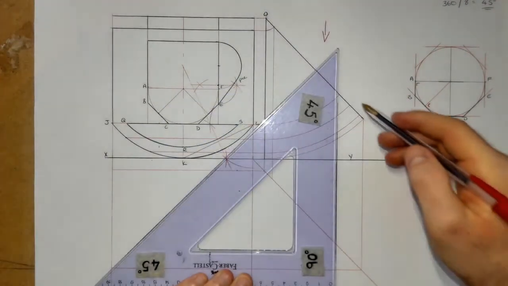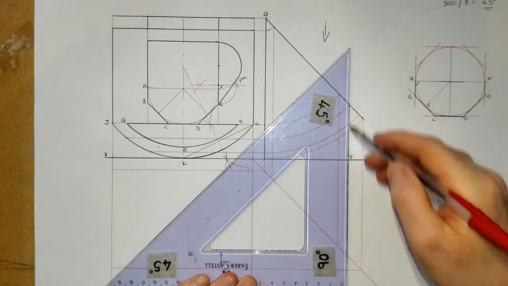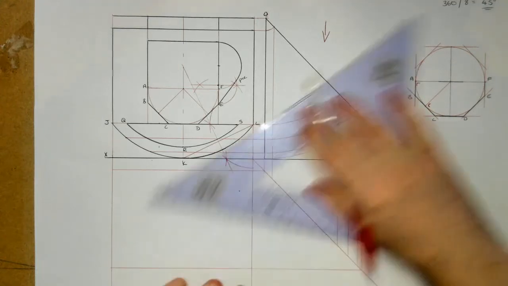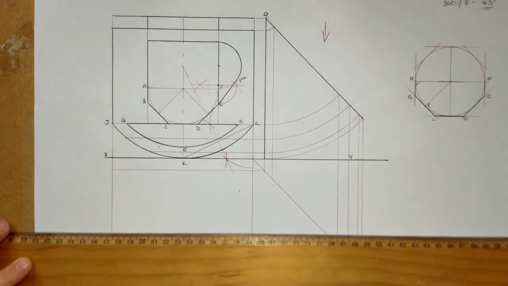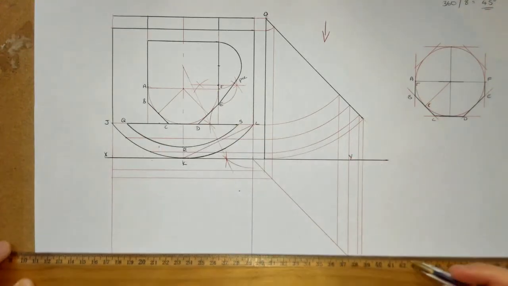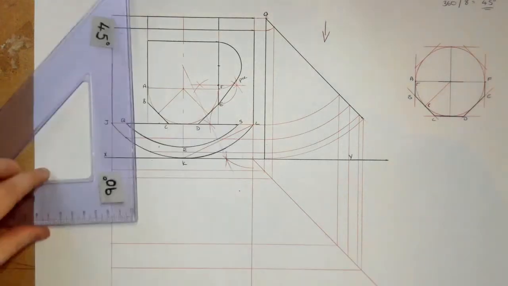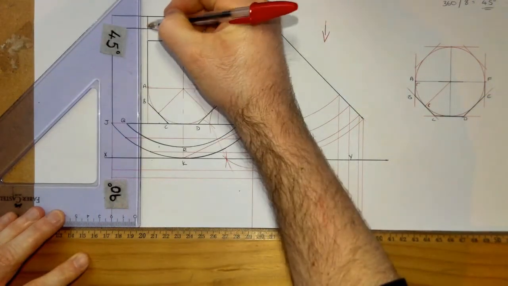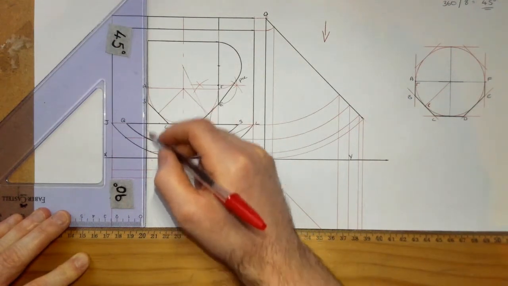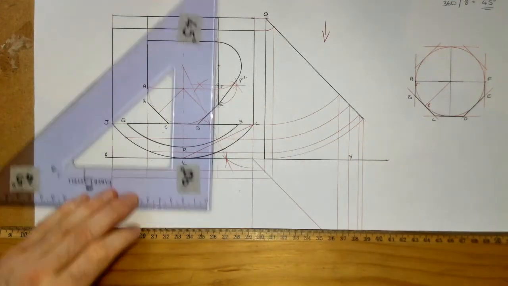So I can transfer my width across here, here, and here, and finally then project them across. So it's a simple point location now. Okay, so I'll also project down this guy here. So he'll come down as far as there. There. So I'm just putting in the sign.